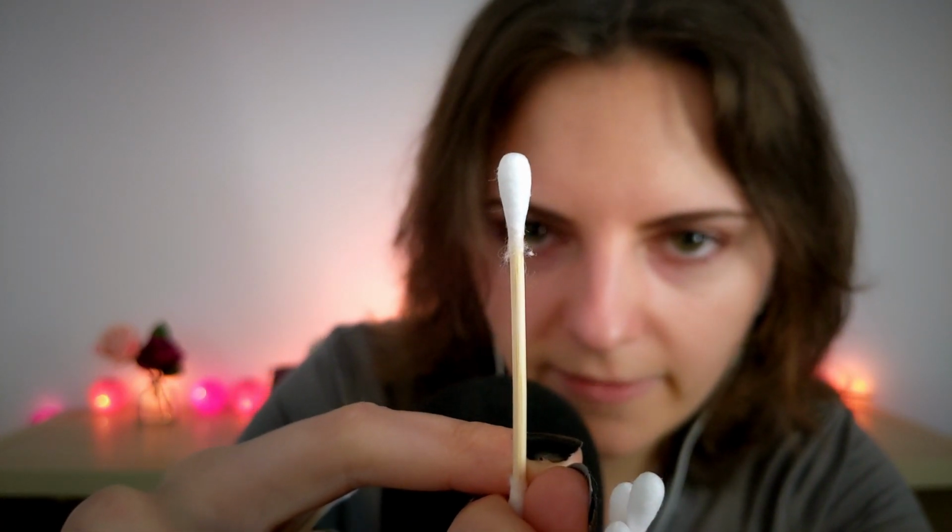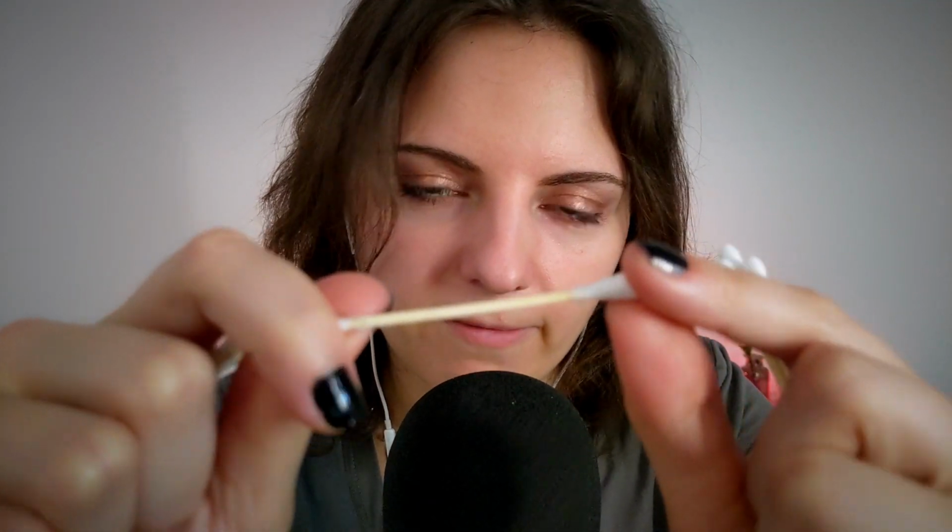Next is number 5. This one is the 5th Q-tip, because this is the one that comes after 4. It's also the one that comes before 6, but I'm getting a bit ahead of myself. So we're going to take this Q-tip number 5, which is the 5th Q-tip, or Q-tip number 5, if that's easier.